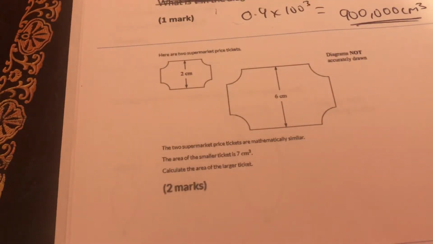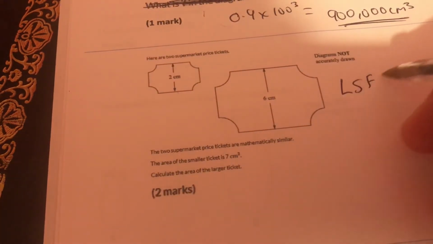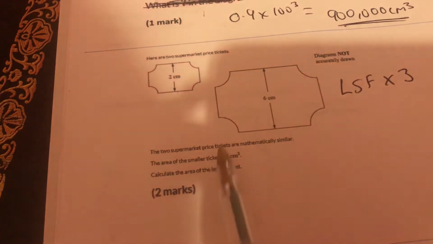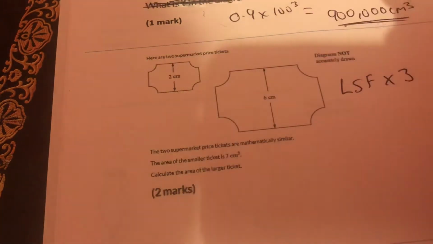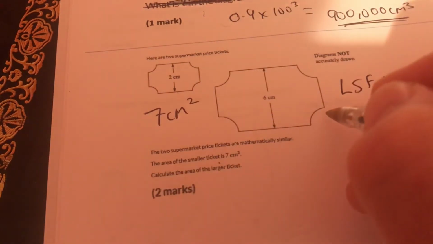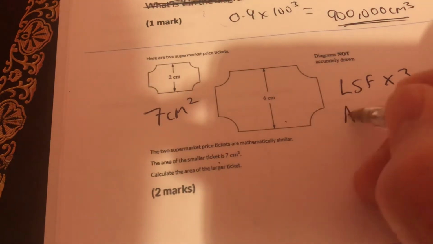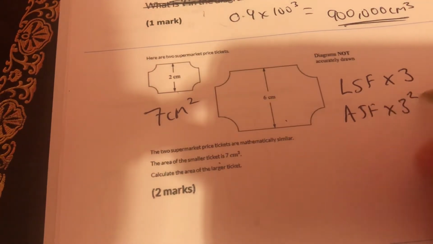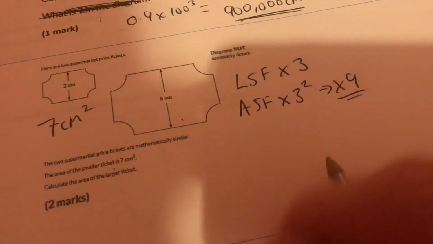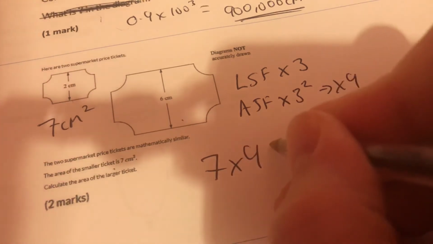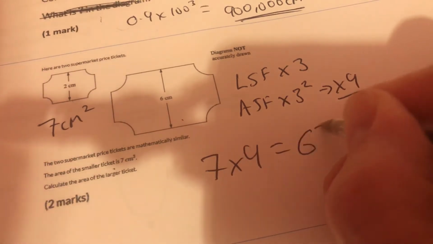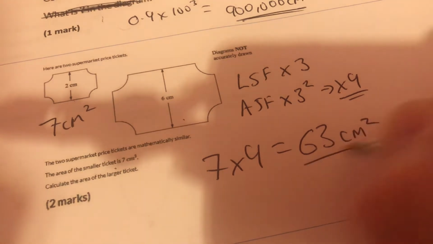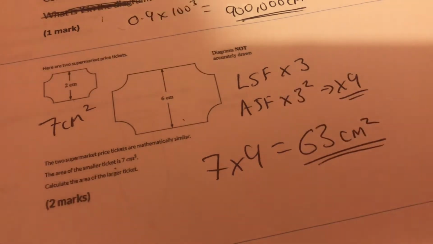Here we've got 2 to 6. Height of 2 to 6, we've got a length scale factor of multiplied by 3, but we're comparing the area. So the smaller ticket is 7 centimetres squared. What is the larger one? So area scale factor is multiplied by 3 squared, same as multiplied by 9, of course. So 7 multiplied by 9 is 63. So the length scale factor was 3, so the area scale factor was 9.